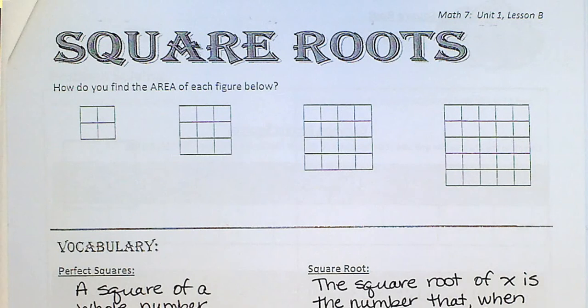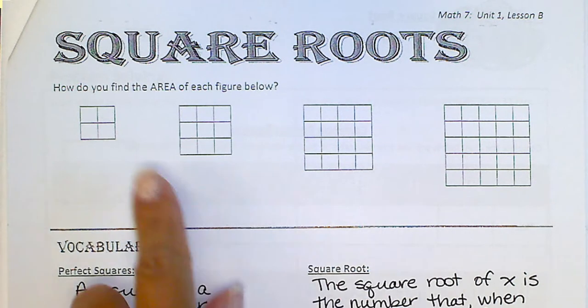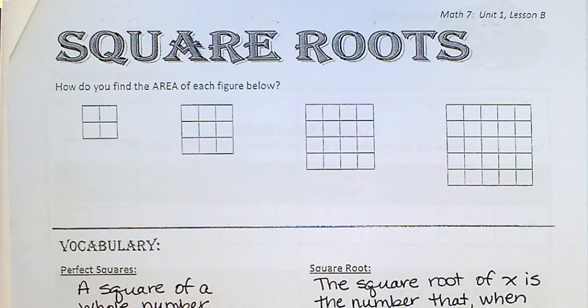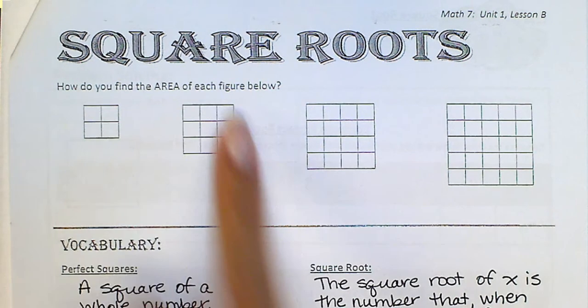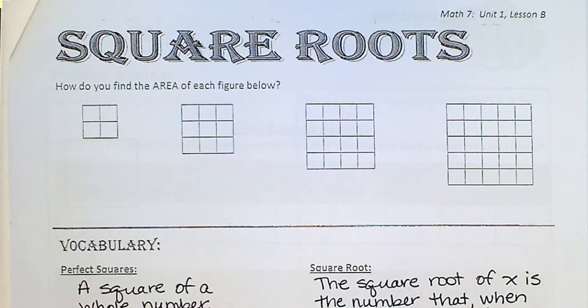In this video, we're going to be taking a look at Math 7 Unit 1, Lesson B, square roots. So let's start with these four boxes up here, or the squares. How do you find the area of each figure below? Well, what you could do, you could count each square you see.